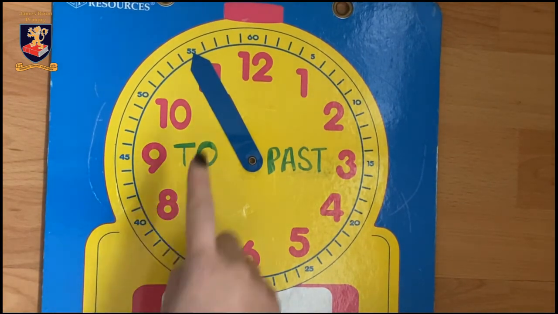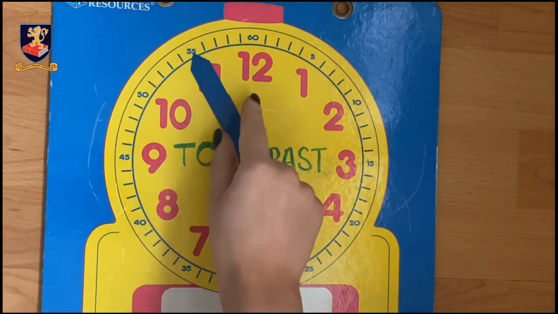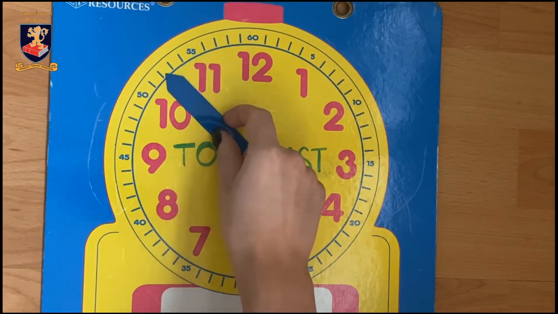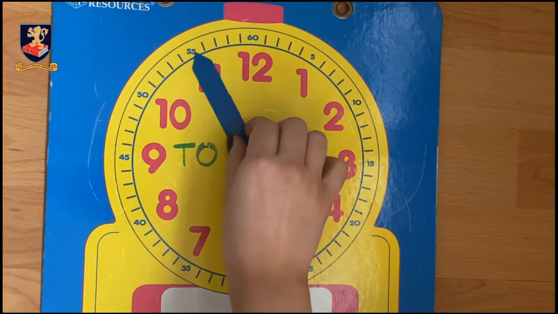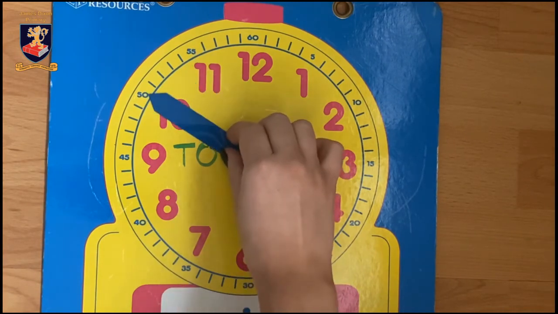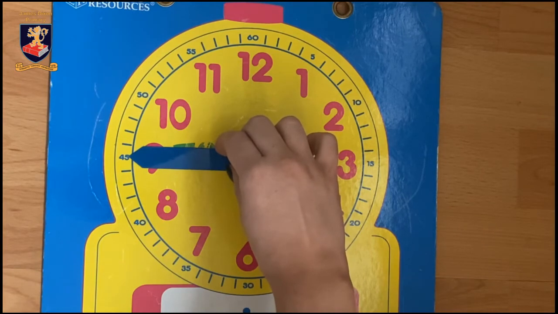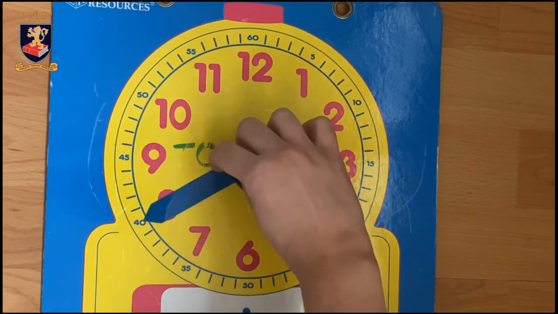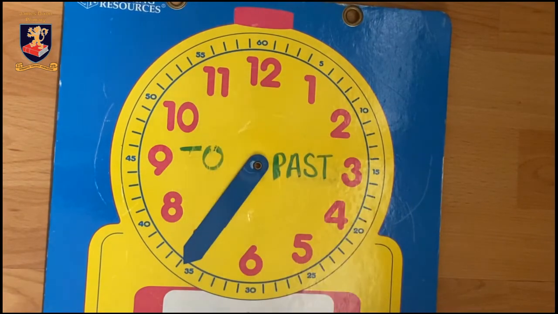So when the minute hand is pointing to the number 11, it is 5 minutes to the next hour. We can continue counting anti-clockwise to see how many more minutes to the next hour. 5 to, 10 to, 15 minutes to, or quarter to, 20 minutes to, 25 minutes to.